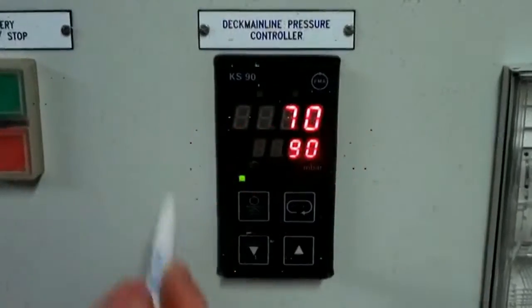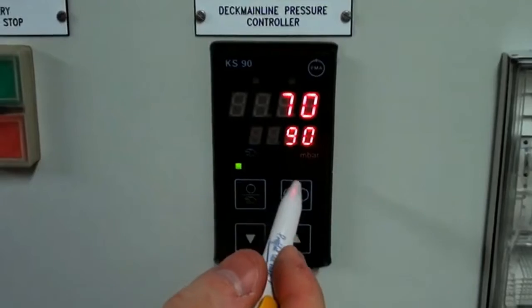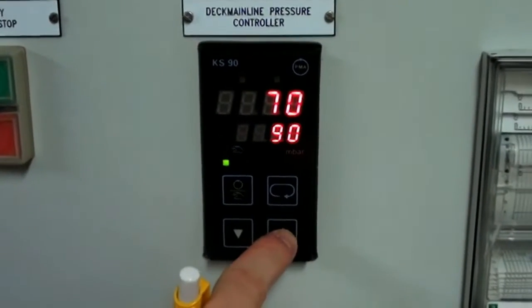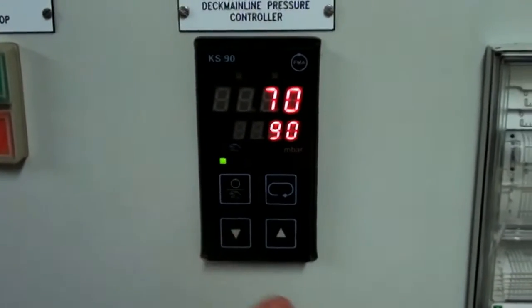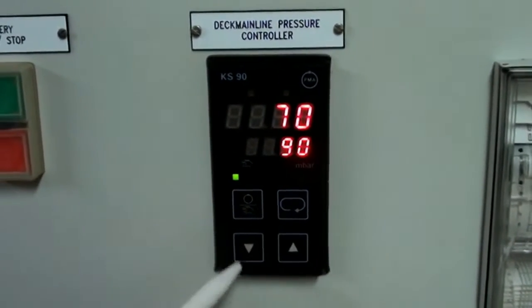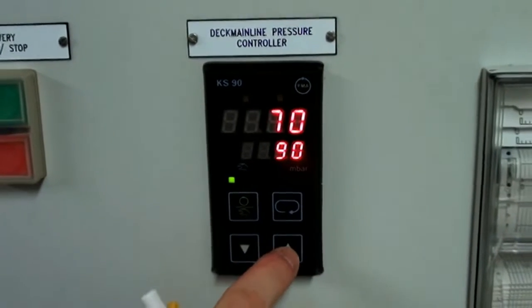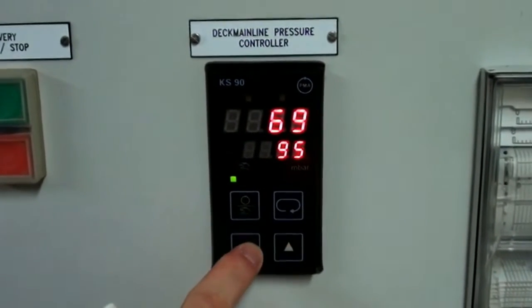To change the set point of the inert gas pressure on deck, you can use the arrows up and down. The longer you push the arrow, the more the value will change.